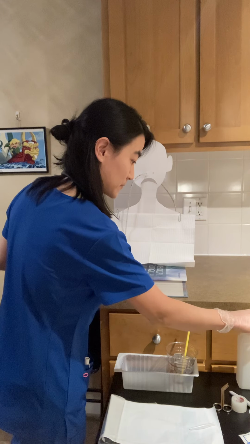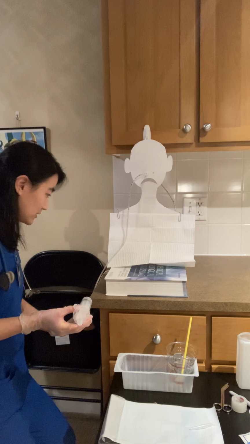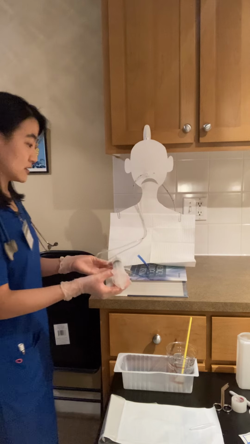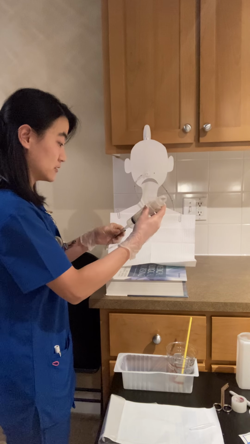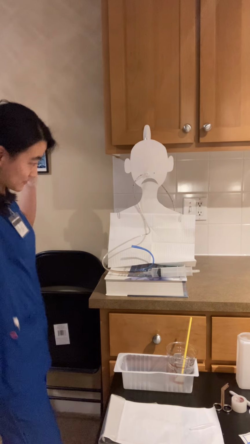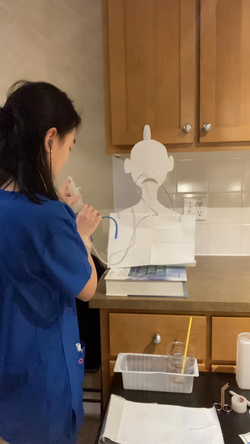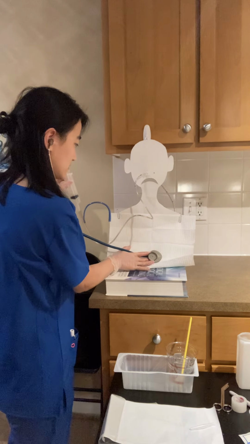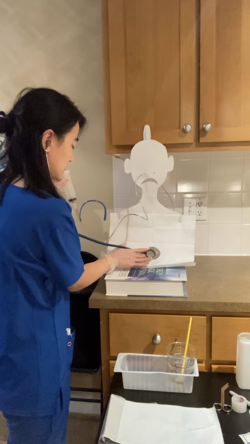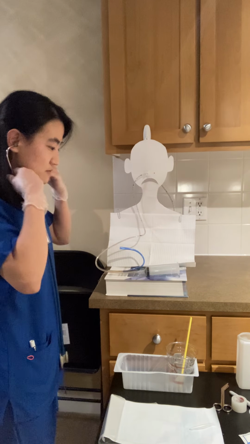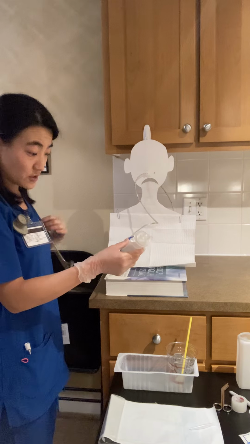All right, so the lungs sounded good, and it didn't indicate that there was anything abnormal or any changes. Next, I am going to inject some air into the nasogastric tube, and I'm going to listen to his stomach to see if I can hear the sound of air bubbles. Alright, so I was able to hear the air bubbles in there.